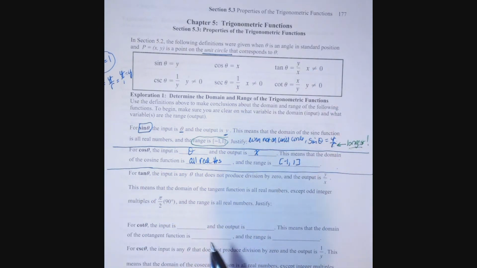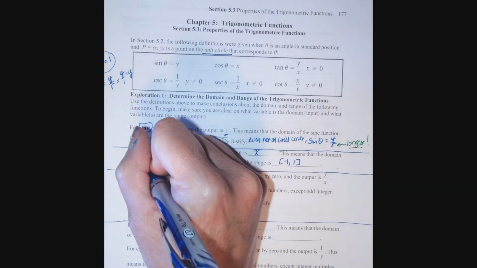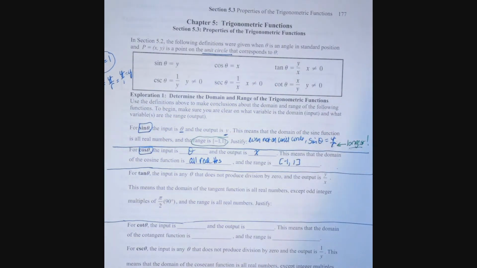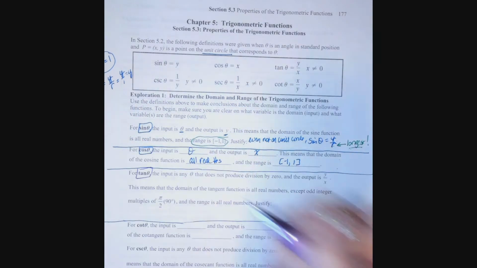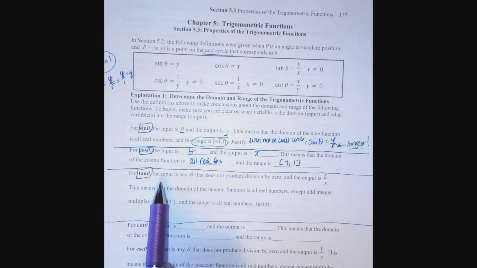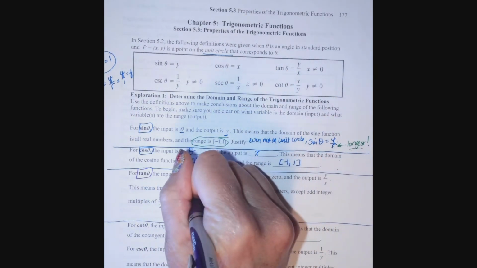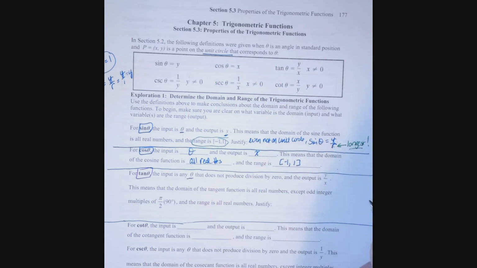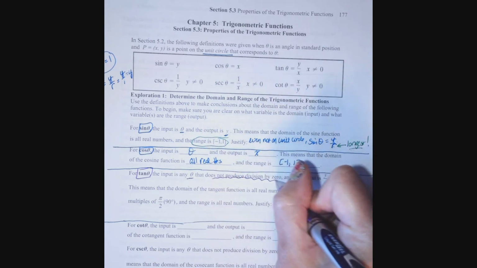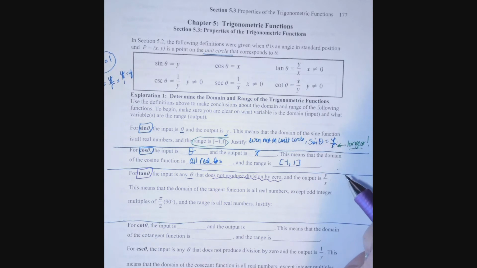Okay, what about tangent theta? Well, tangent theta looks a little different because I'm not comparing something to the radius this time. So we've done sine, we've done cosine. Now let's switch and do tangent. For tangent theta, the input is theta. We're still inputting the angle. That does not produce division by 0 because the radius is no longer our denominator.